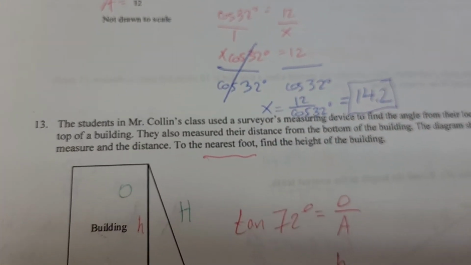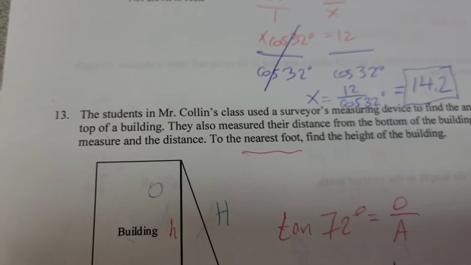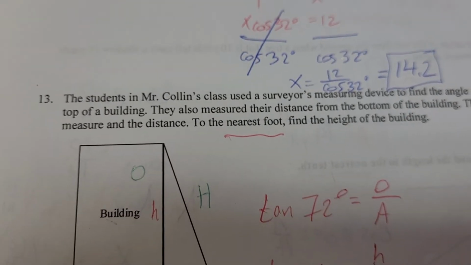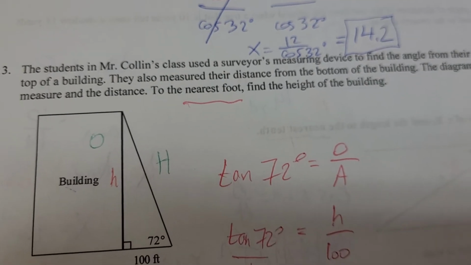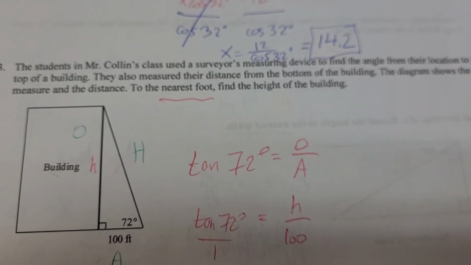Okay, number 13. The students in Mr. Collins' class used a surveyor's measuring device to find the angle.